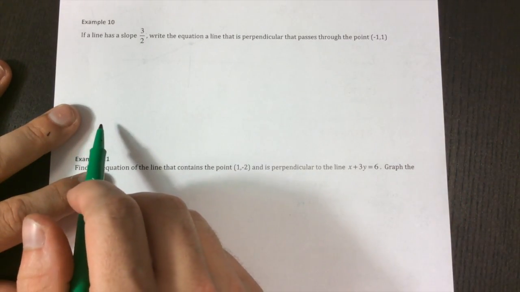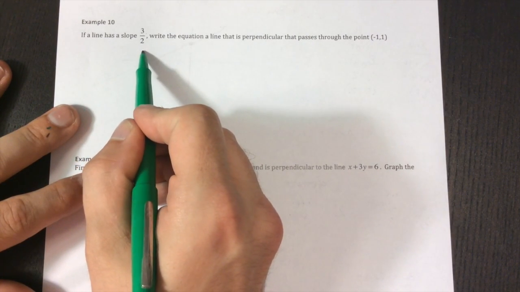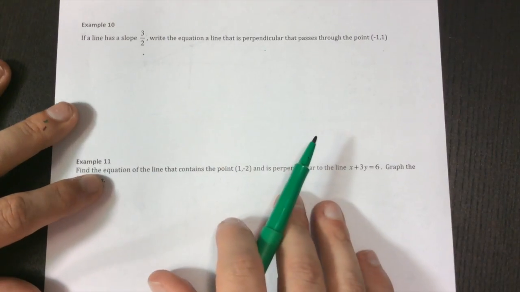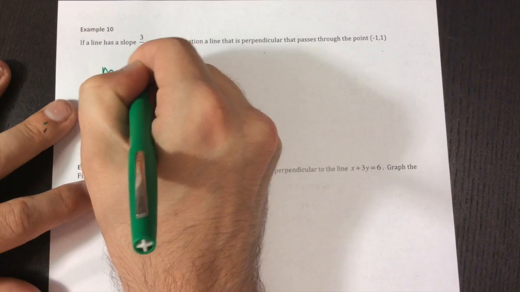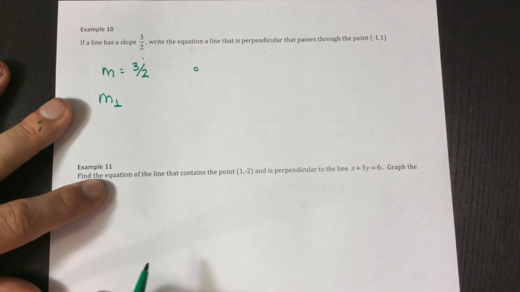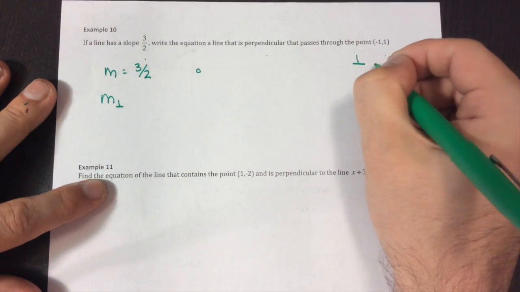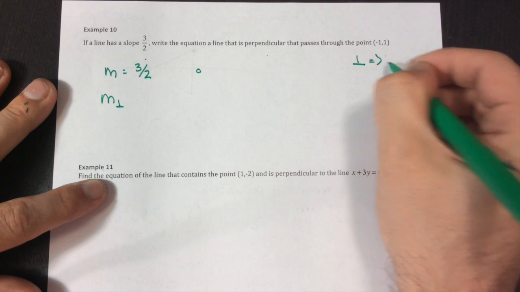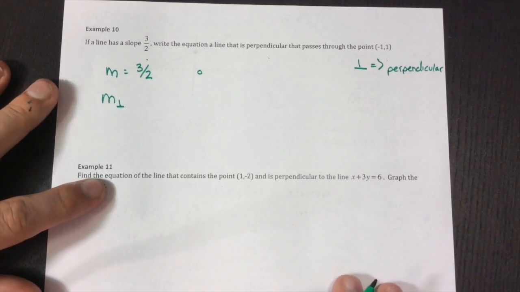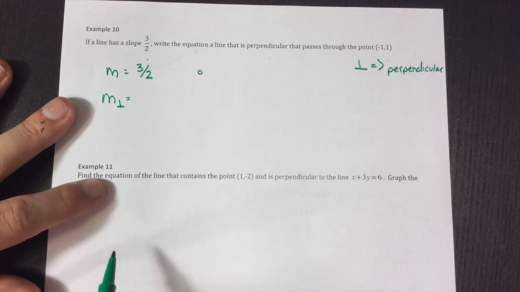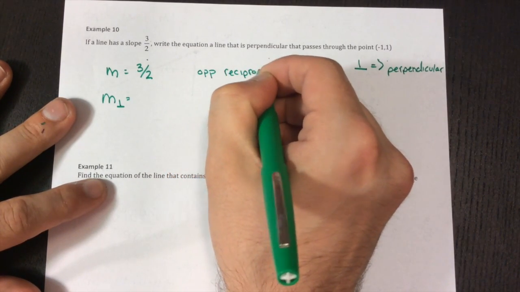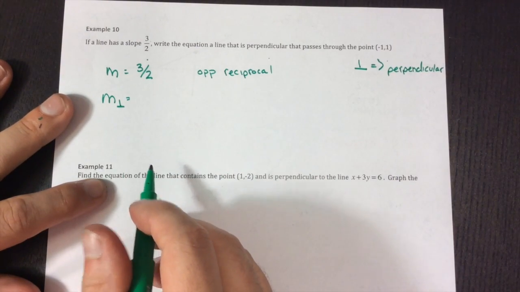All right, example 10. If a line has a slope of 3/2, write the equation of a line that is perpendicular that passes through (-1, 1). Okay, so our original slope is 3/2. In order for me to find the perpendicular slope, and just as an aside, this symbol means perpendicular, I want to find the opposite reciprocal.